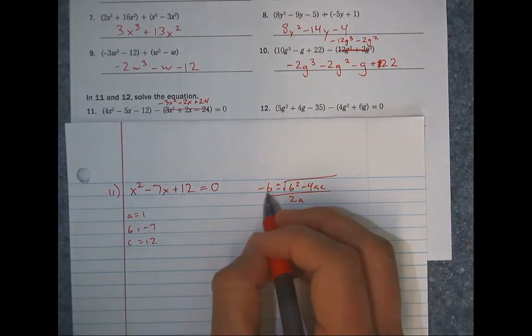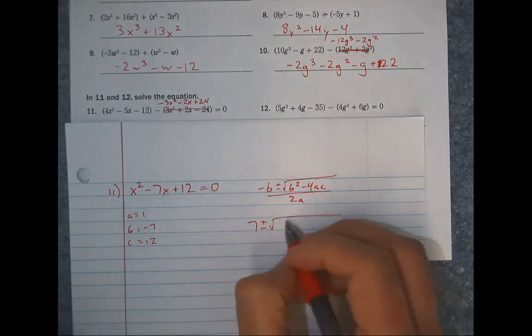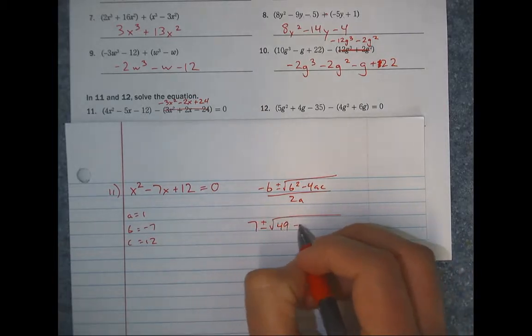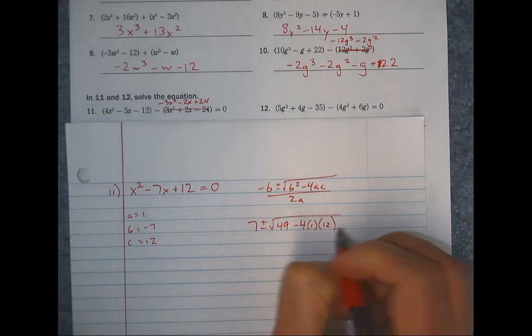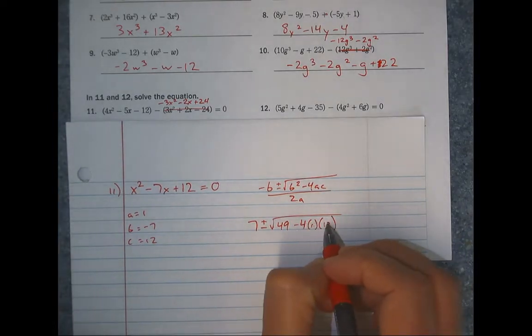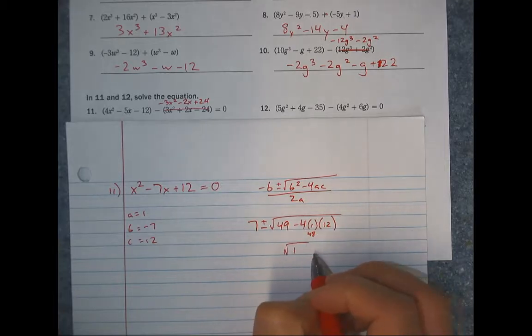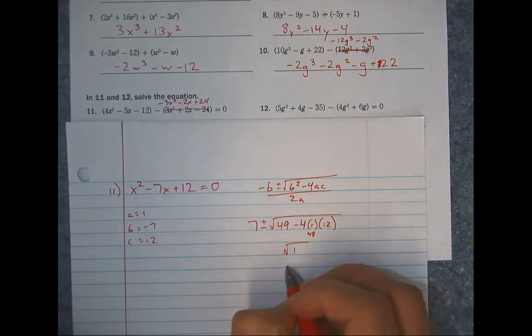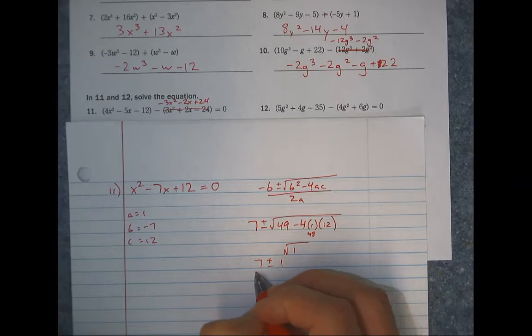So negative 7 becomes positive 7. And then b squared, negative 7 squared is 49, minus 4 times 1 times 12. All right, so 4 times 1 is 4, times 12 is 48. So this whole thing is going to be 48. And 49 minus 48 is going to be the square root of 1. And the square root of 1 is just 1. So this whole part right here is going to become 1. So it's 7 plus or minus 1 over 2 times a, which is just 2.